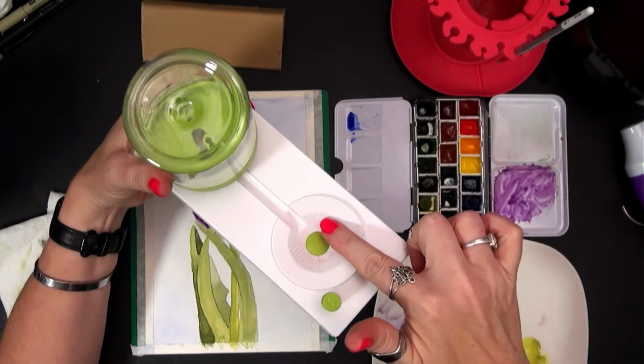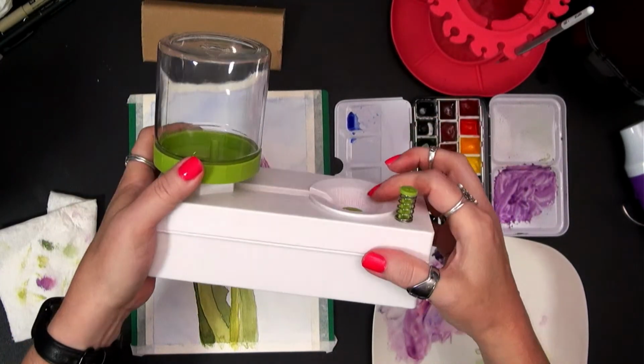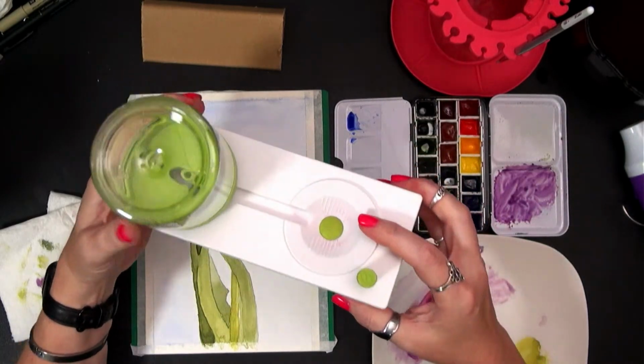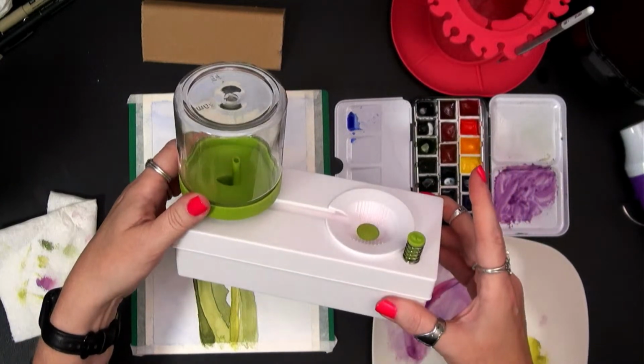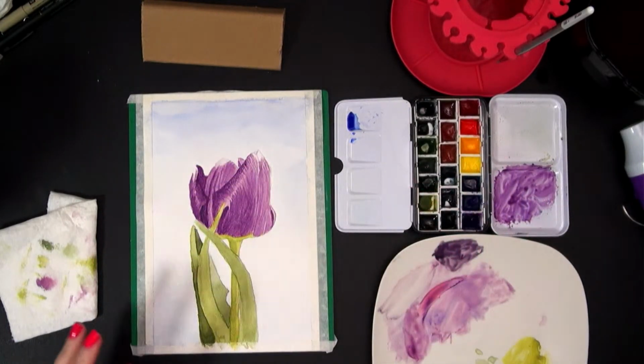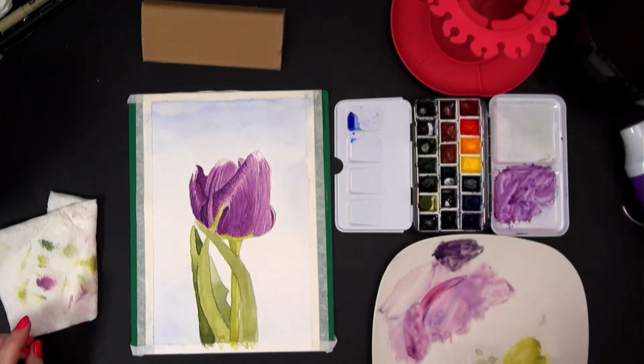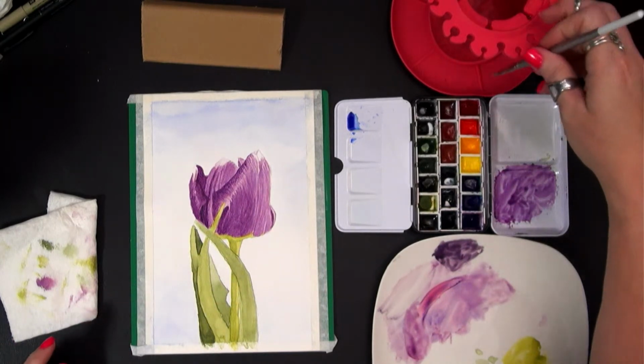And then you see this little tiny water well, that is the size of the water well. That is not enough to rinse anything. Don't buy one of these. Go with the original rinse well, which I have one of too. If you ever want to see that, I'll show it again. But if you want something like that, go with the rinse well. Not that one. Okay, so we're drying this.